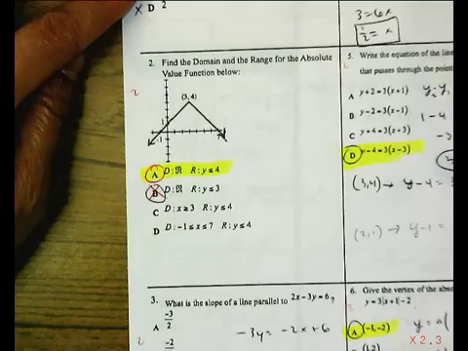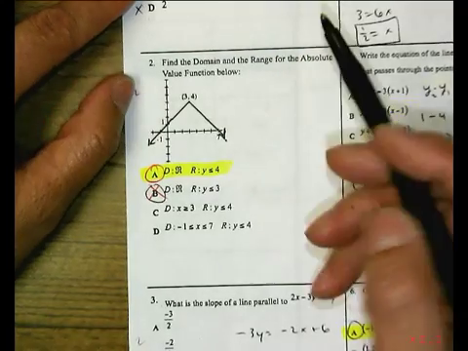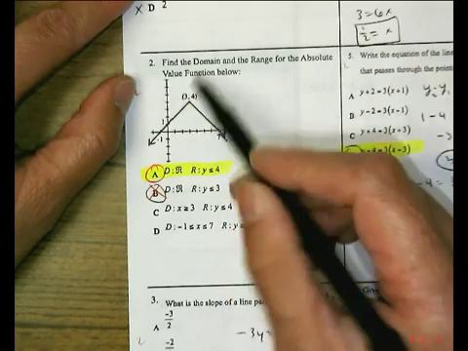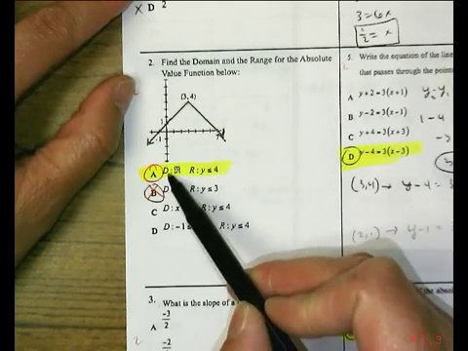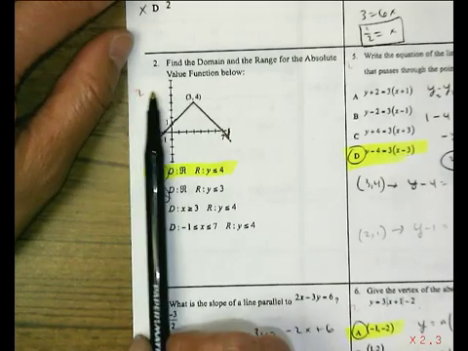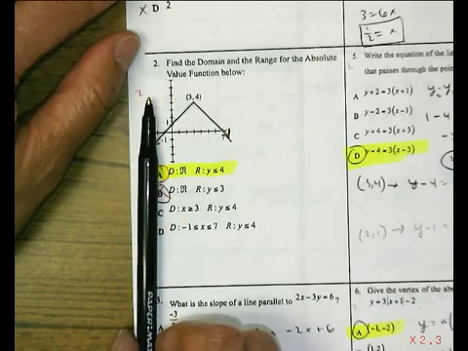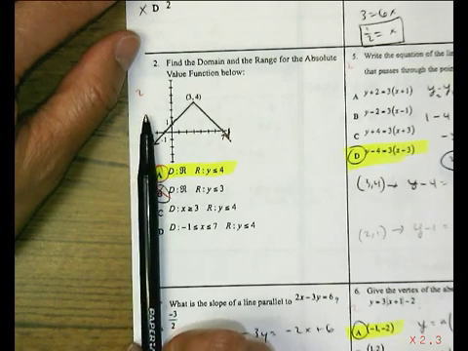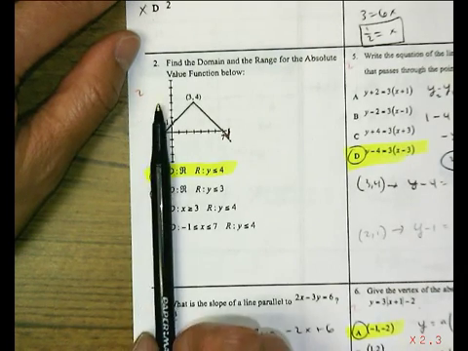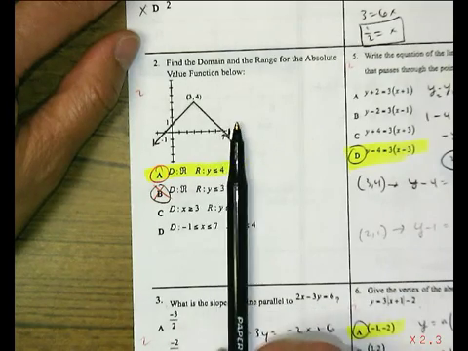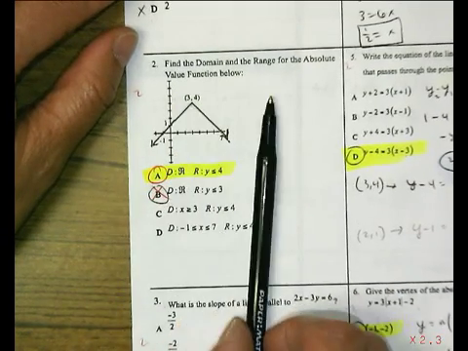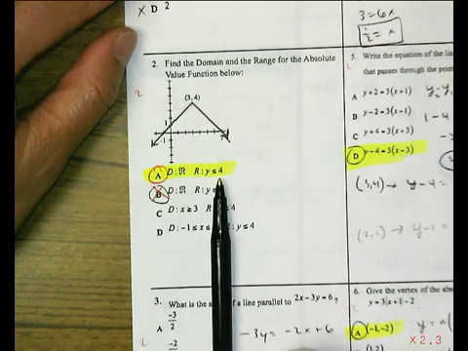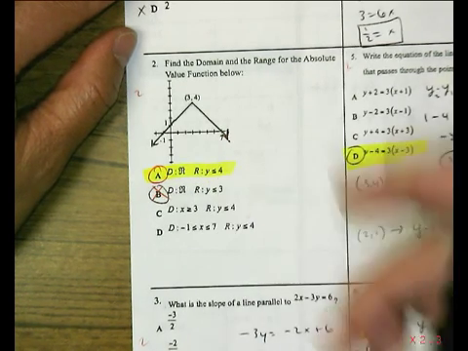Number 2, find the domain and range for the absolute value function below. Here it is, my center is at 3, 4, not as important. Remember, the domain's going from left to right. In this case, you can see by all the answers, those are given by inequalities. So as I go from left to right, first thing I touch is the arrow, and the last thing I touch is the arrow, which means it's all of the negative numbers and all of the positive numbers, therefore it's all real numbers. Your range here, though, is from your y values that are less than 4.